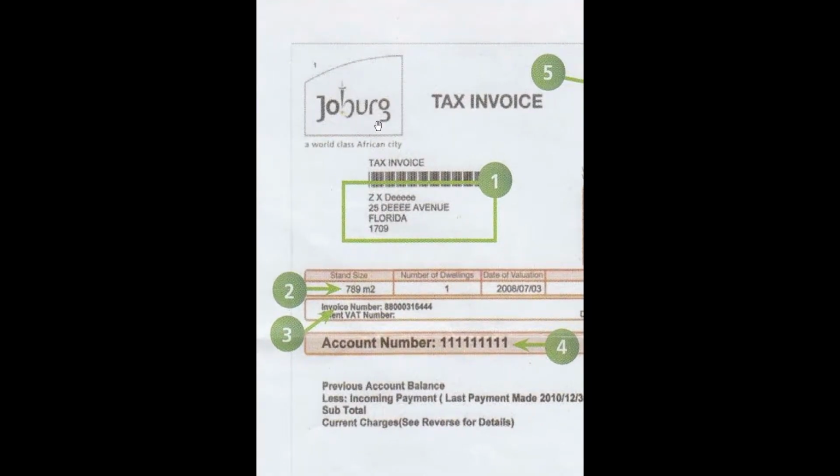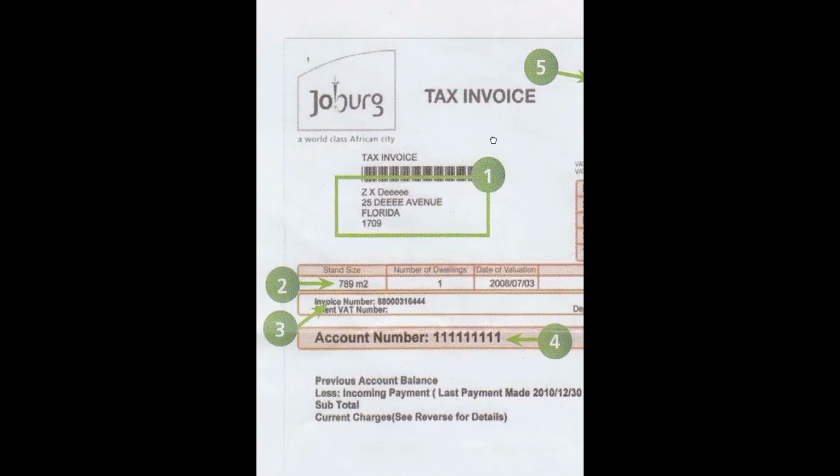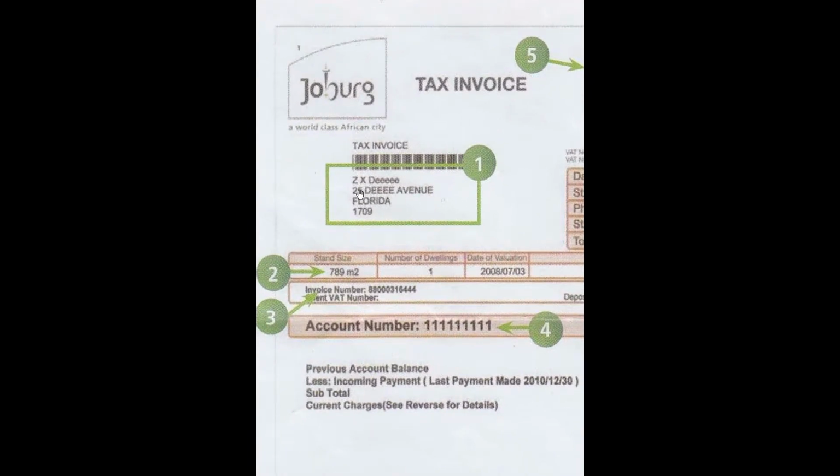So here you can see this is from the City of Joburg Municipality, right? And first things first, I've got a little barcode for my tax invoice. And this is who it is going to, who it is addressed to. We've got the name, well, at least the initials and the surname, and the address.